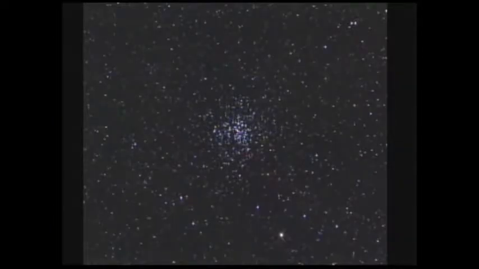M37 is also in Auriga. It's a bit richer. There's a little bit denser grouping of stars in M37, and this one's a little bit further away. It's 46,000 light years. It's 21 minutes across, so it's bigger. 32 light years in actual size, and this one is pretty bright as well.